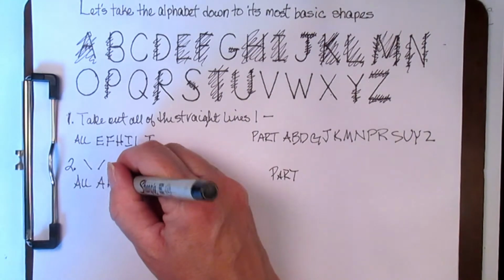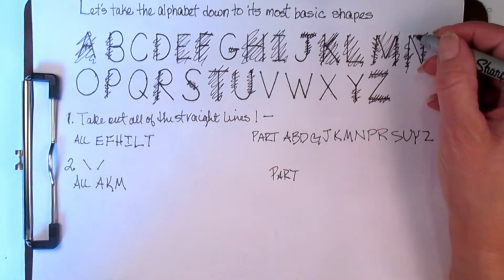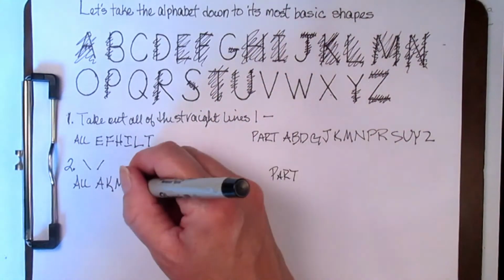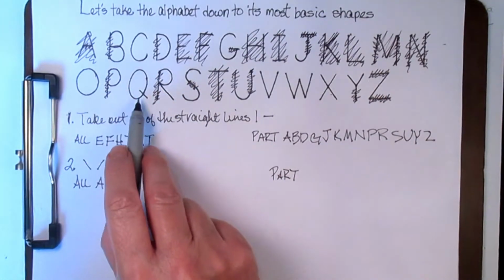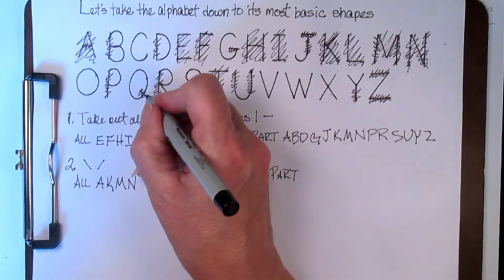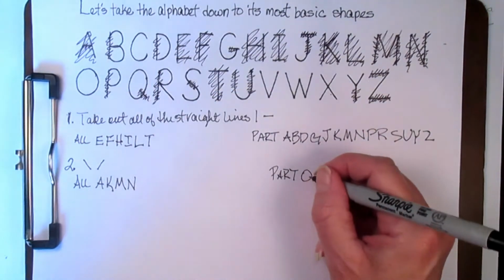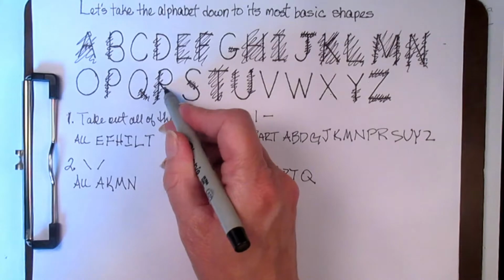And the O, well, can't do anything with it. P, can't do anything with it. Q, there's that little bar we can take out. And on the R, take the bar out. Diagonal line.